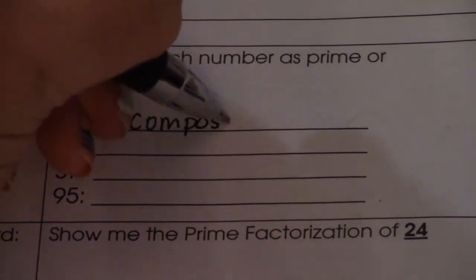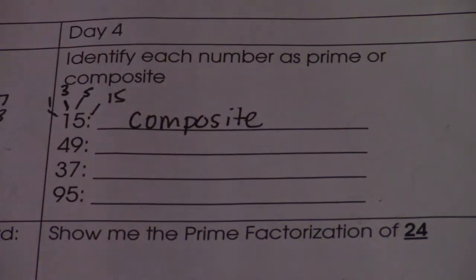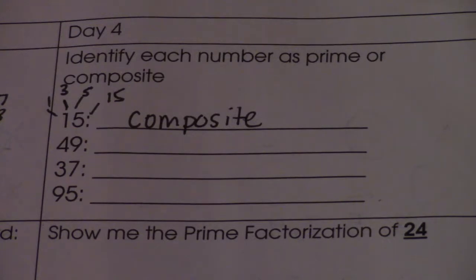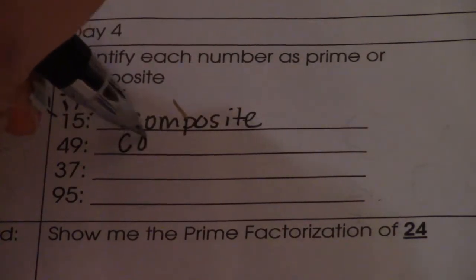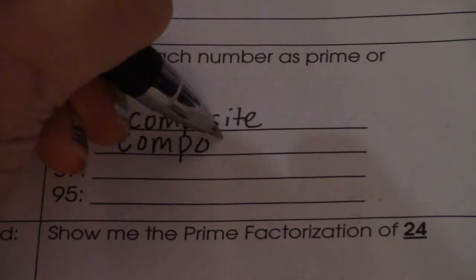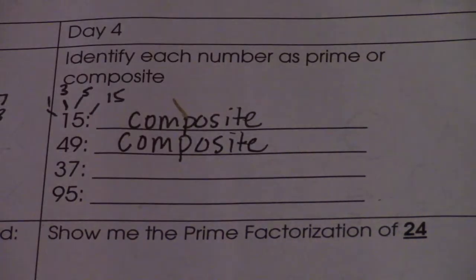Now, if you just wrote a C, that's fine. Number 2 is 49. Now, 49 has 1 times 49, but if you were using your 100s chart that we used the other day, you would know that 49 is also divisible by 7. So it is also composite. 7 times 7 equals 49.